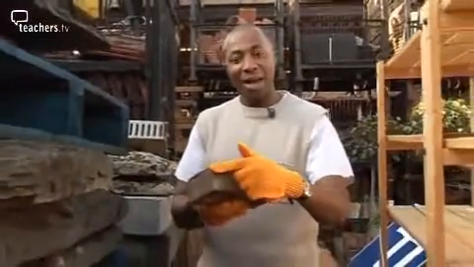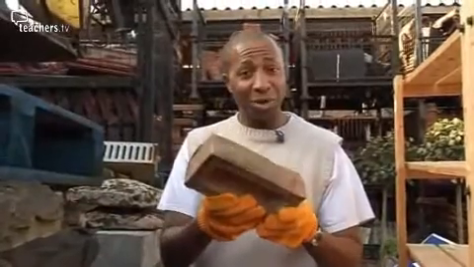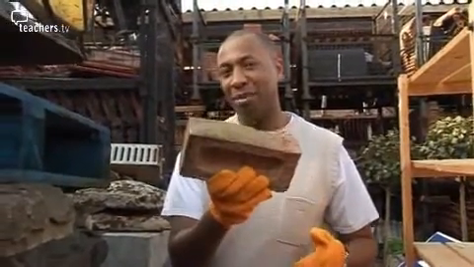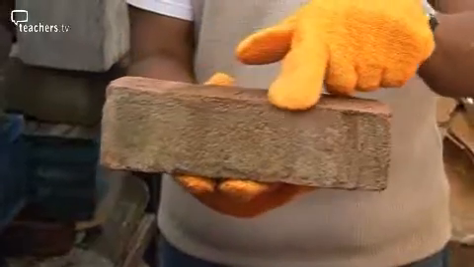Okay, here's a quick question. How long is this brick? It's a standard size brick. You've seen plenty of them. So how long do you think this brick is? And no measuring.